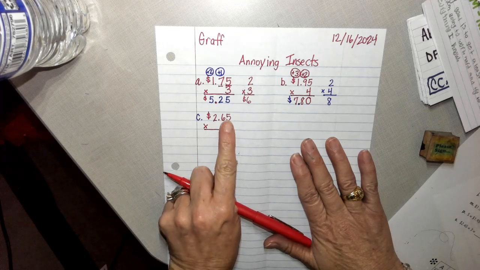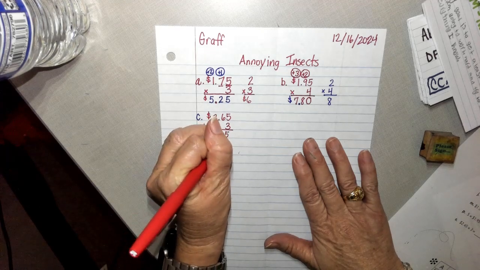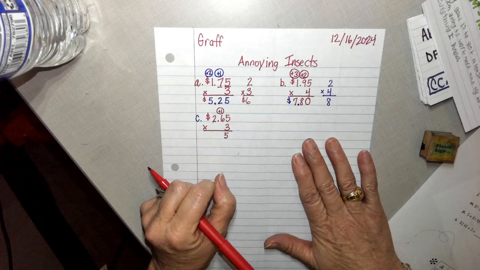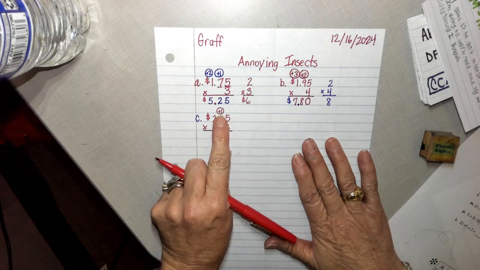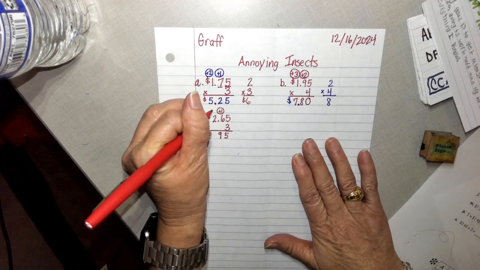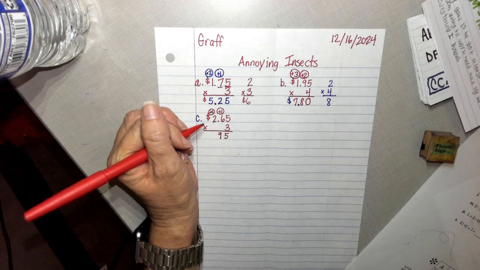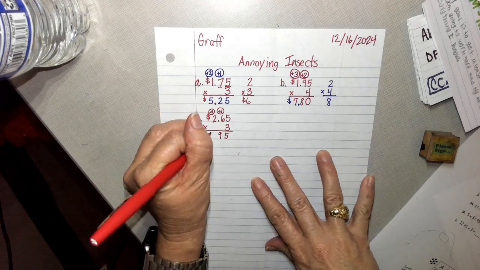So 3 times 5, 15. Write your 5, carry your 1. 3 times 6 is 18, plus 1 more makes 19. Write your 9 and carry your 1. And 3 times 2 is 6, plus 1 more makes 7.